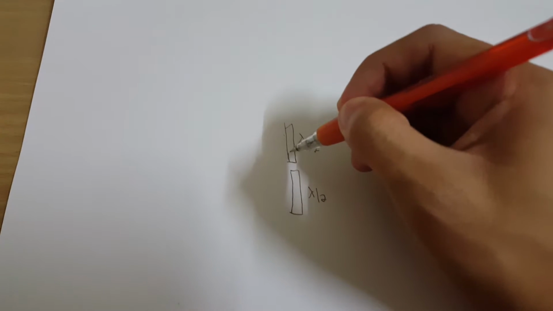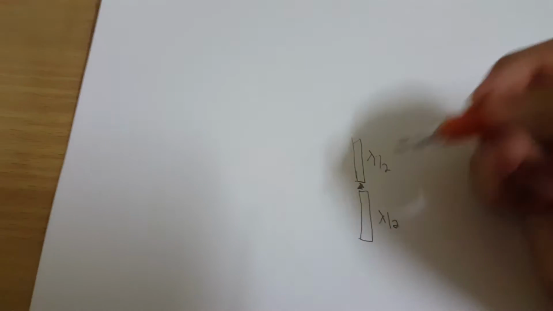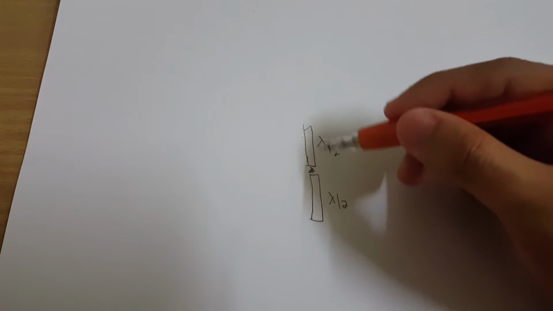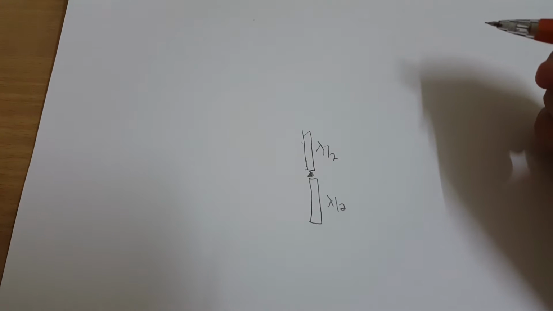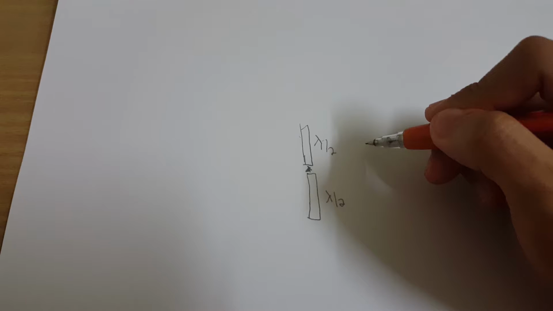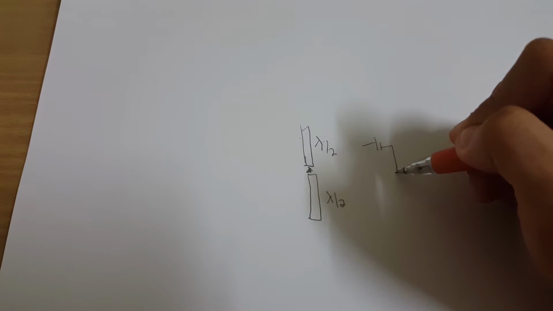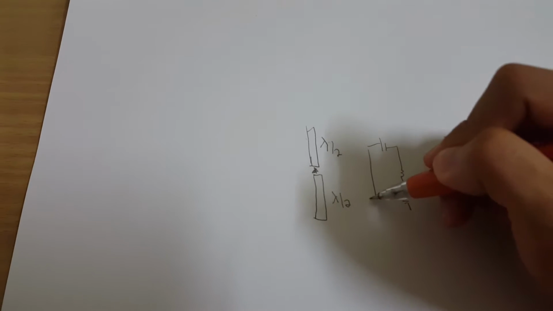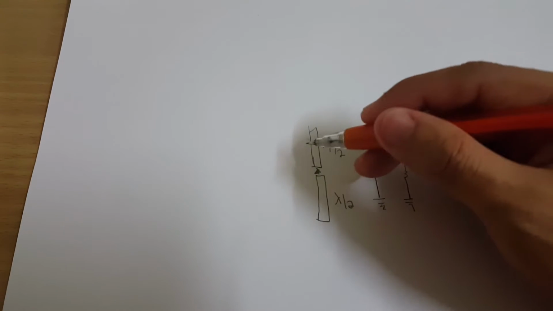In CST, we can put a discrete port here. Have you ever thought about why this particular dipole antenna doesn't have a ground connection? Actually, like any other circuit, like in electronic circuits, if we have power and some resistor, we should have some ground. So where is the ground of this dipole antenna?